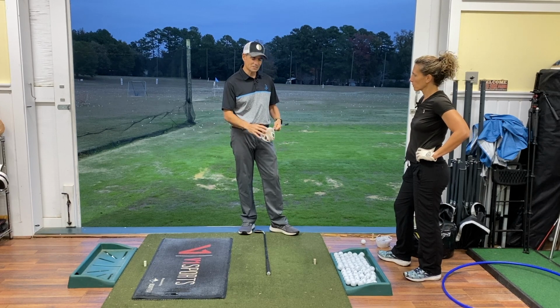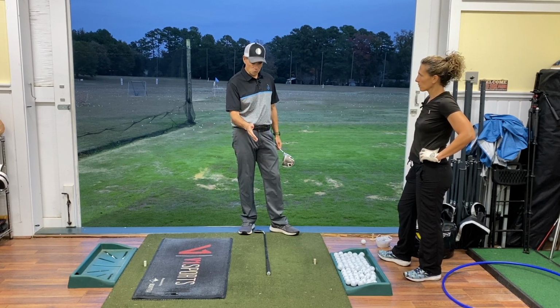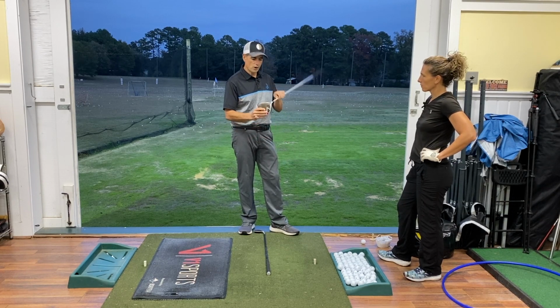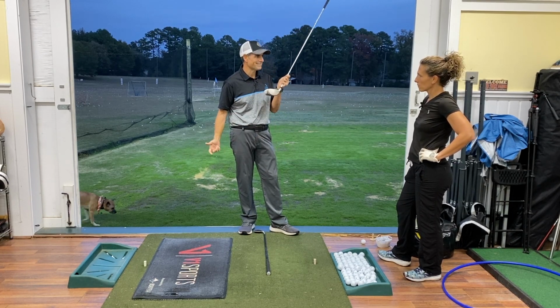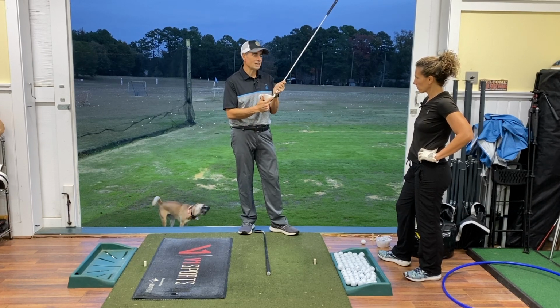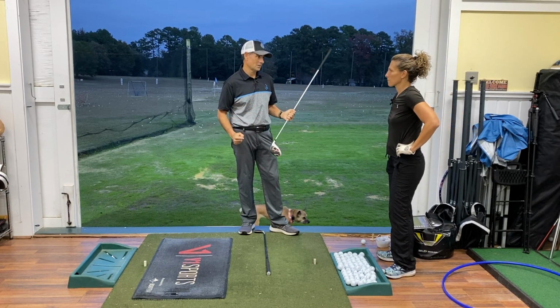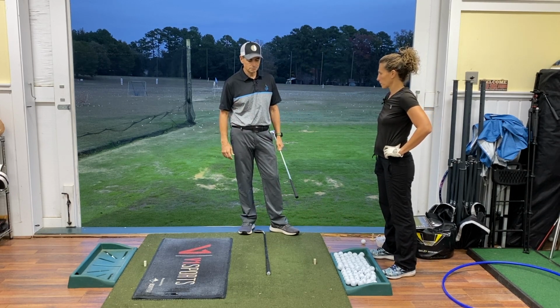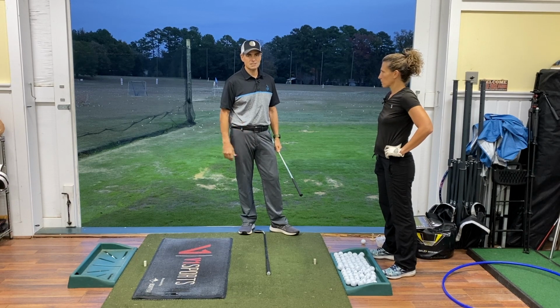Another thing, there's something else that could cause one swing to hit a slice and the next swing to hit a hook, and that could be where you make contact on the club face. So balls that hit the toe are going to want to hook. Balls that hit the heel are going to want to slice.